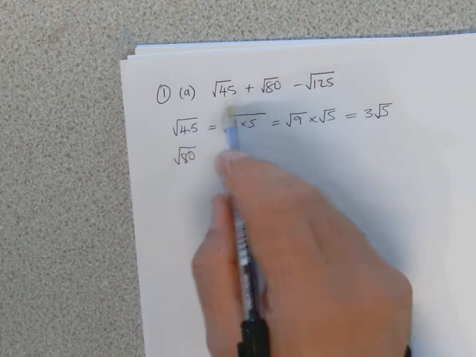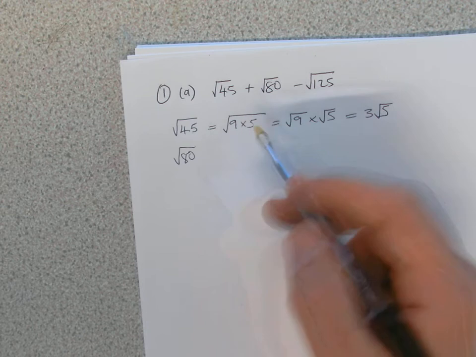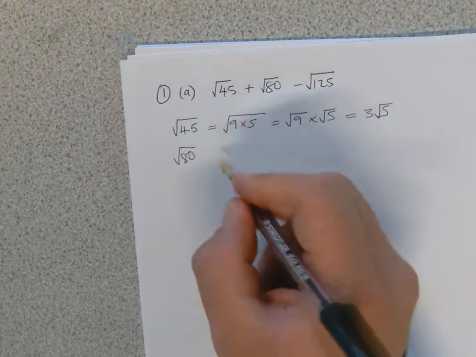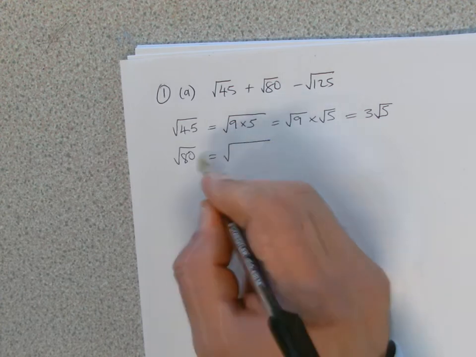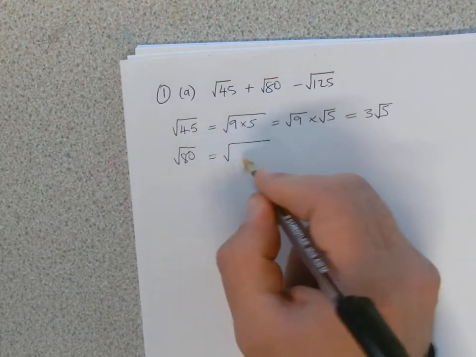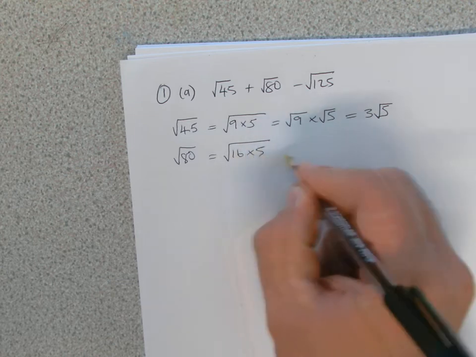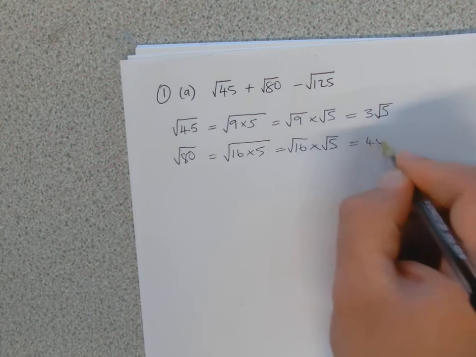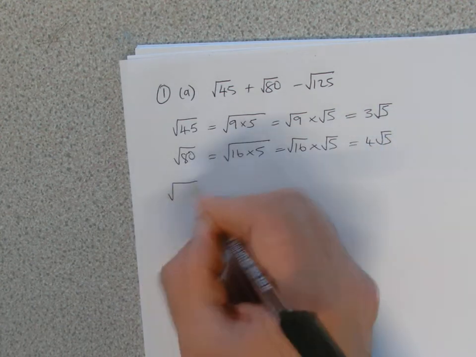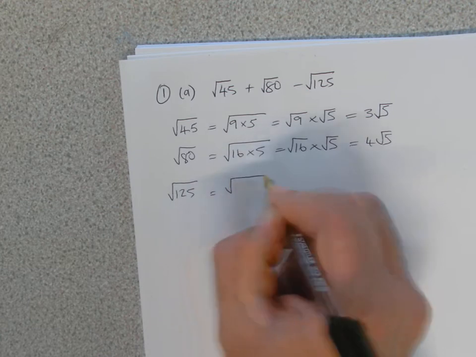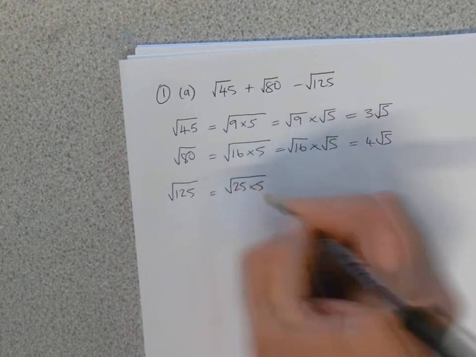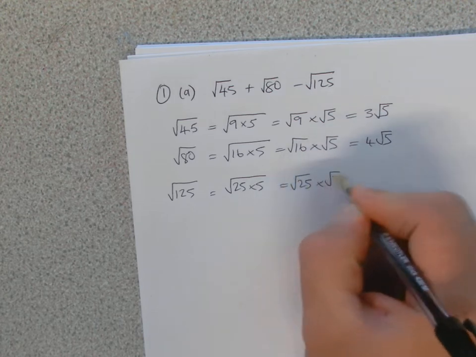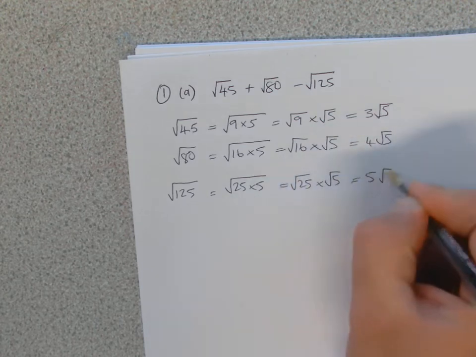Now usually with these questions there's a theme going on, so it's ending up in root 5, so we can have a similar situation with this one, it'll be root 5 here. So we need to think, what do you times by 5 to get to 80? And that is 16, so 16 times 5, so that splits to be root 16 times root 5, which is 4 root 5. And then 125, well, 25 times 5 gives you 125. So that'll be root 25 times root 5, which equals 5 root 5.